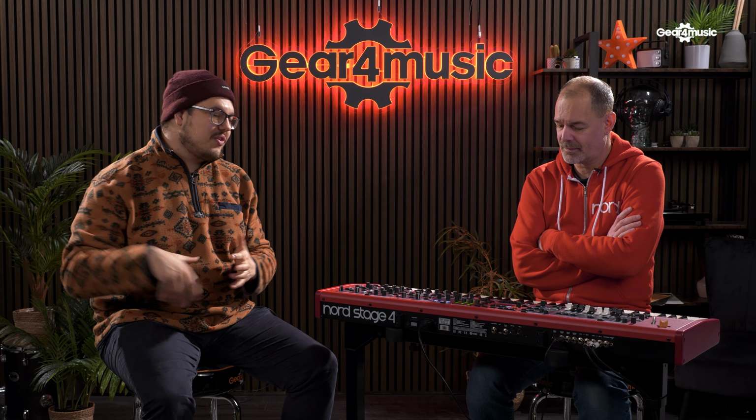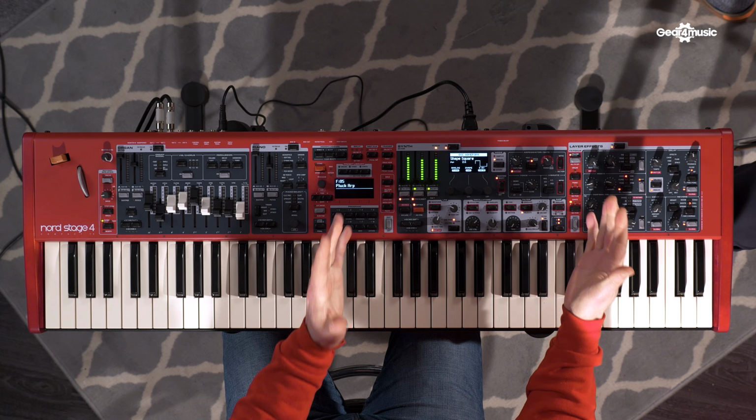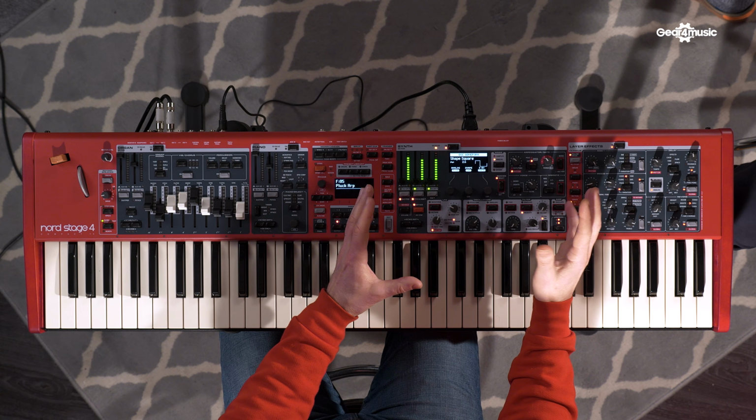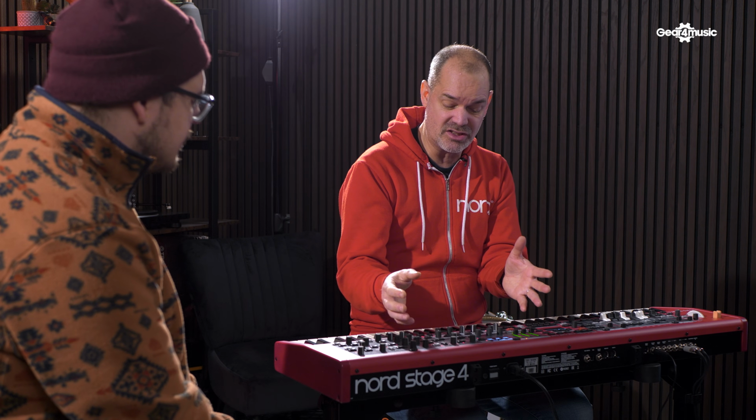So we've had a brief overview of what's new with the panels. We've had a look at the key beds, some of the new features on the Stage 4, but what I really want to do now is deep dive into some of these panels. So let's start with the synth panel. What's new here? Okay, so this is another big change with the Stage 4. It's a completely different synth section to what you used to have on any of the previous stage models. And this is all based on the Nord Wave 2, which is the synthesizer that they brought out in 2020.